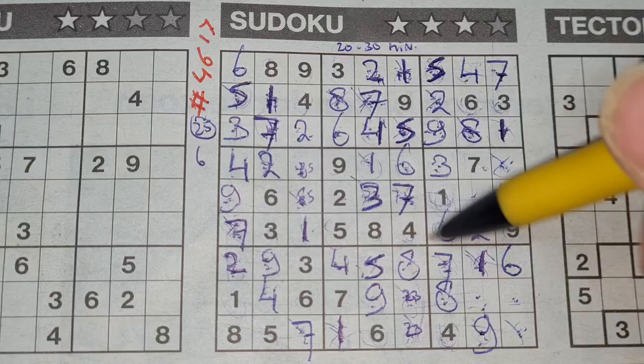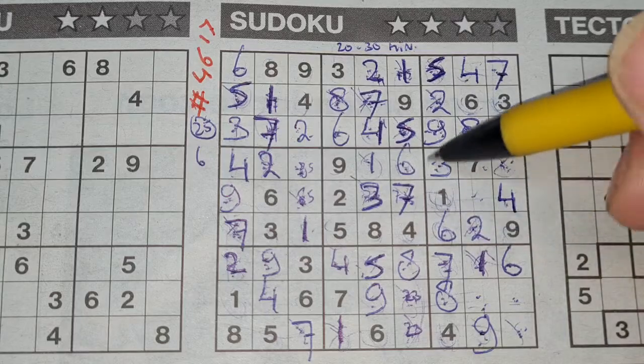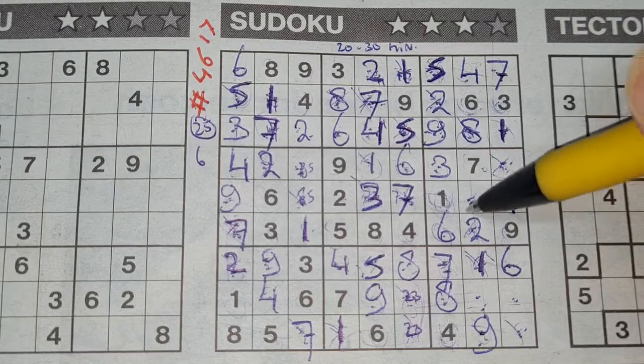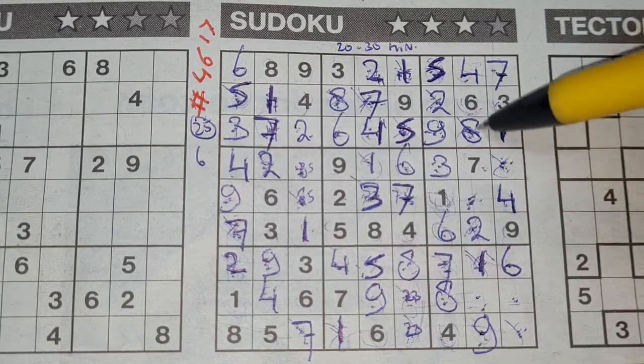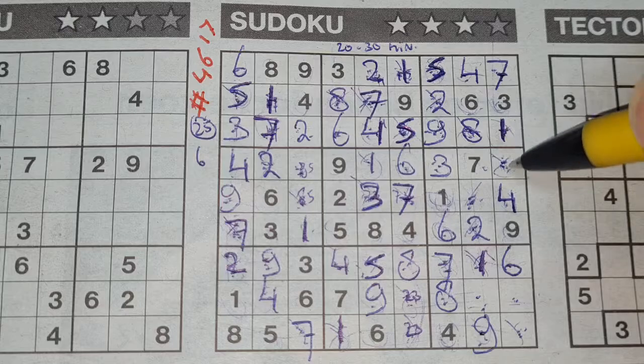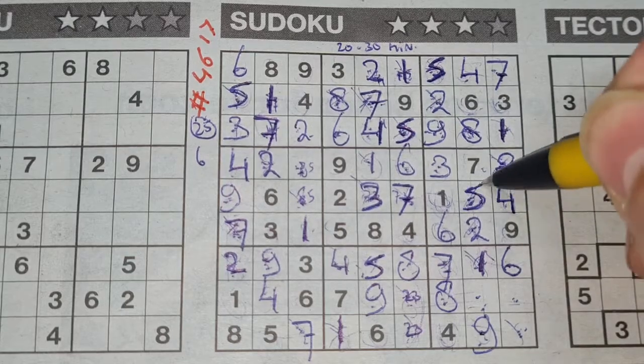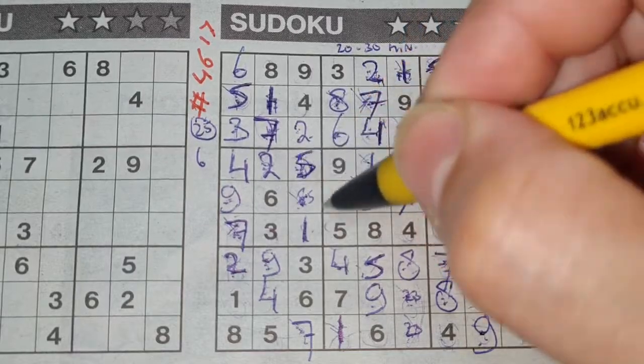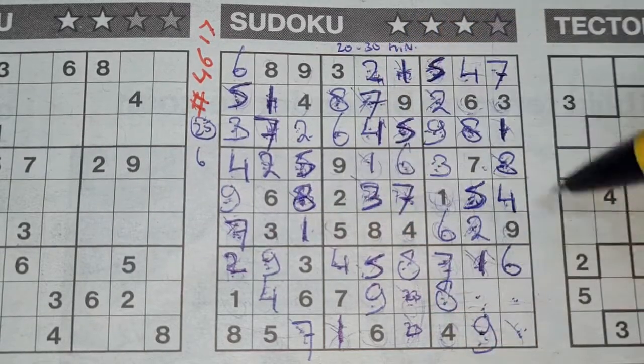2 missing numbers in this big square for numbers 1, the 2, the 3, the 4, the 5 is missing. The 6, the 7, and 8 is missing. 5 and 8. We have an 8 in this column, so no 8 there. 8 should be here, and a 5 goes there. Now we have a 5 there, so this box can't be a 5 anymore, and that box should be a 5. And this box should be an 8.